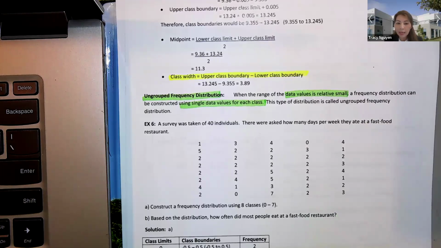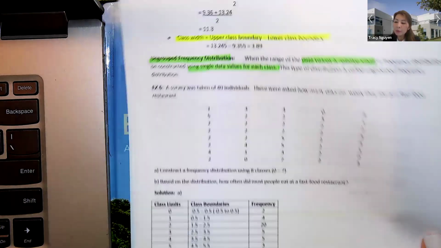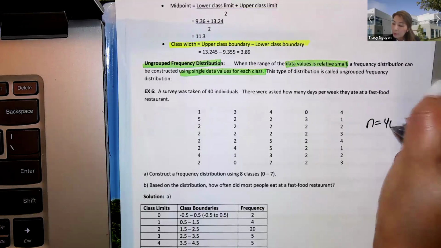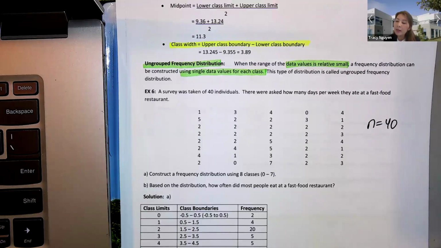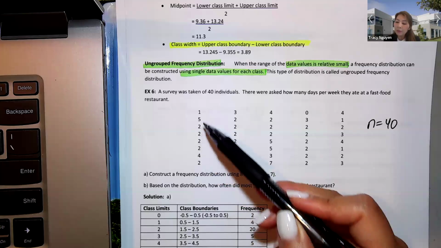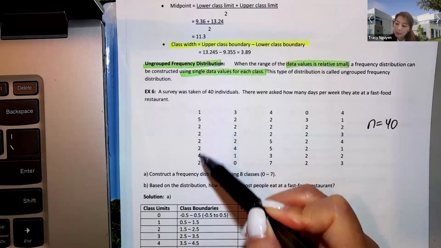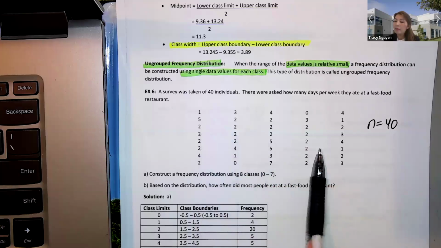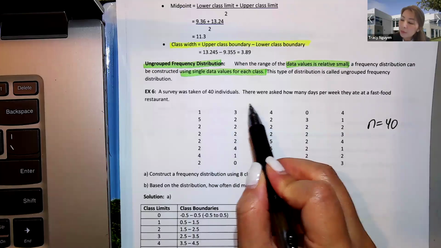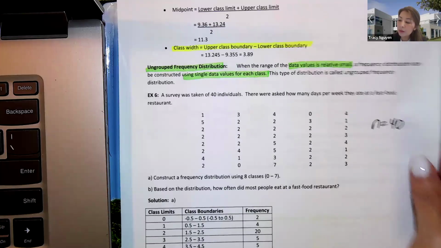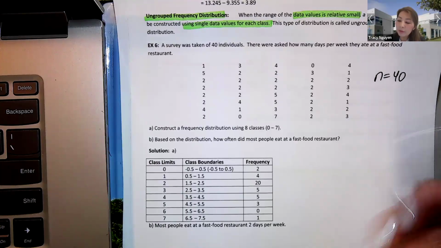So let's take a look at what I have for this last example for our lesson here. A survey was taken with 40 individuals, so meaning that we know n equals 40, okay? And another way we find our n value, we count the number of data values, 1, 2, 3, 4, 5, 6, 7, 8, and we have 5 columns. So 5 columns of 8, that gives us 40. They were asked how many times per week they ate at a fast food restaurant. So we have from 0 to 7.